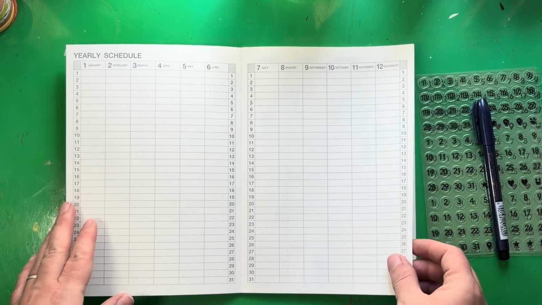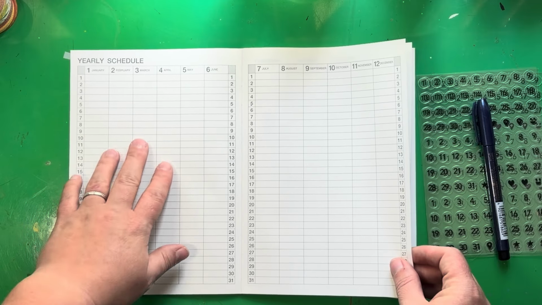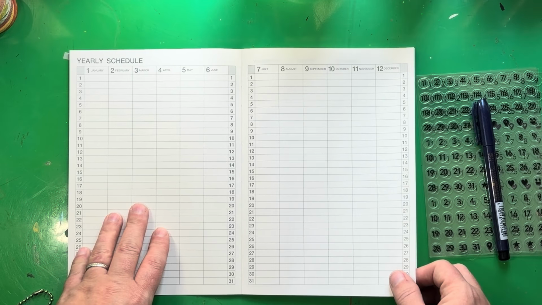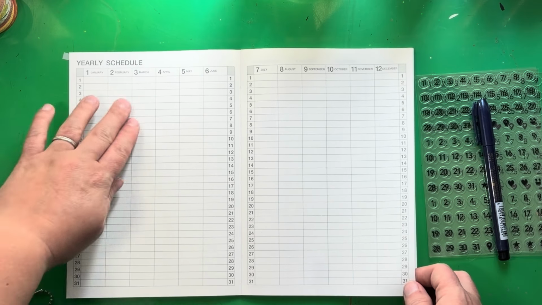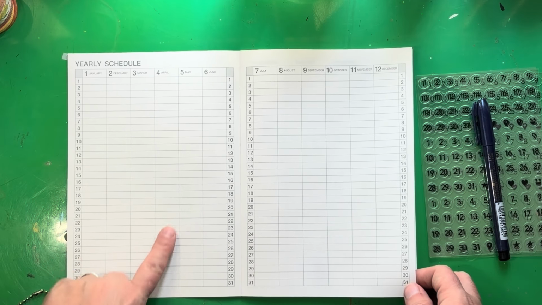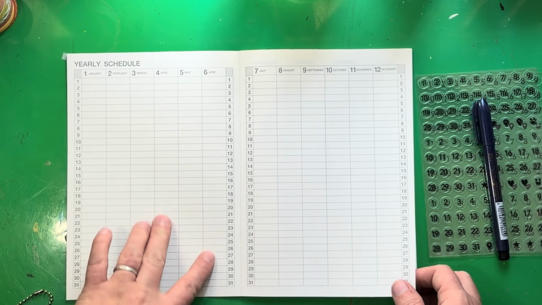So it has the yearly schedule here, and by the time this goes up, it'll probably already be April, but I've started setting it up in March, and then it'll roll into April.